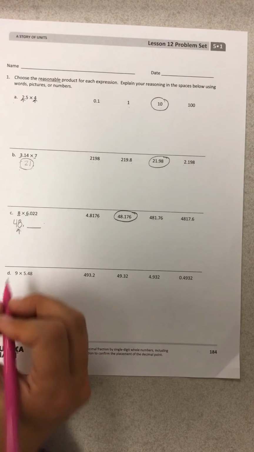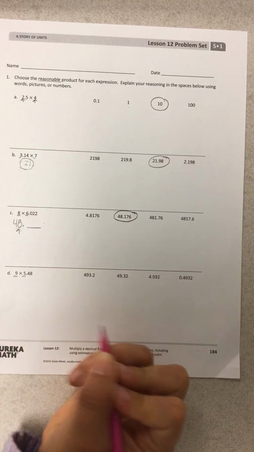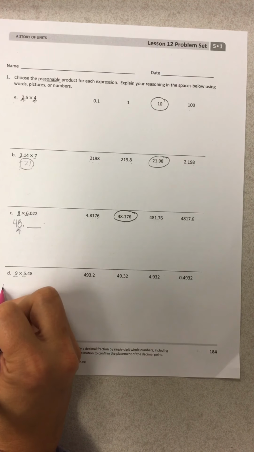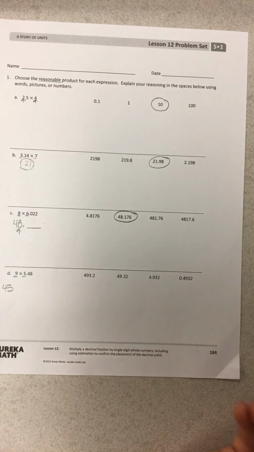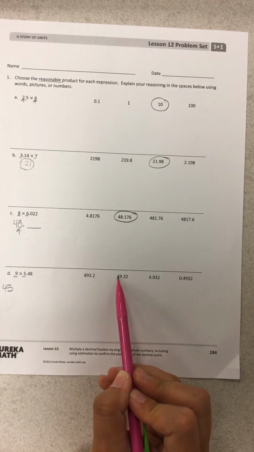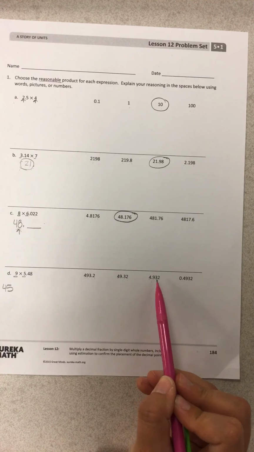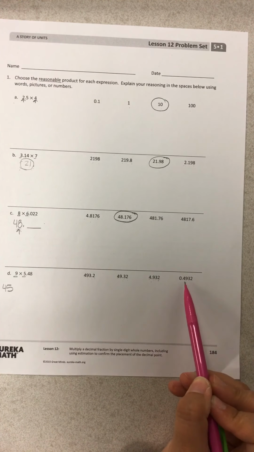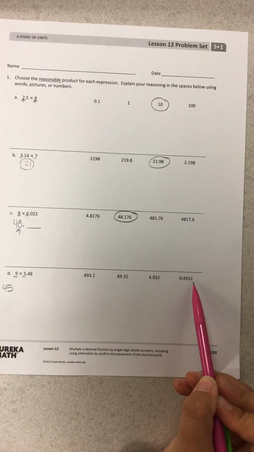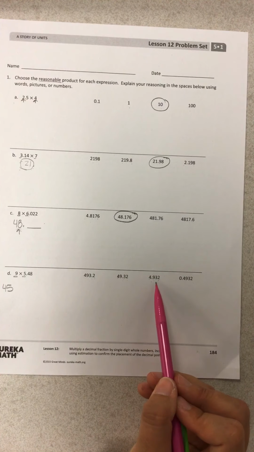Now moving on to this next one. I'm going to do the same thing. I'm going to look at this 9 and this 5. So what is 9 times 5? Well, 9 times 5 is 45. Okay, so here are all my choices. I have 493 and 2/10, 49 and 32 hundredths, 4 and 932 thousandths, or 4,932 10,000ths.